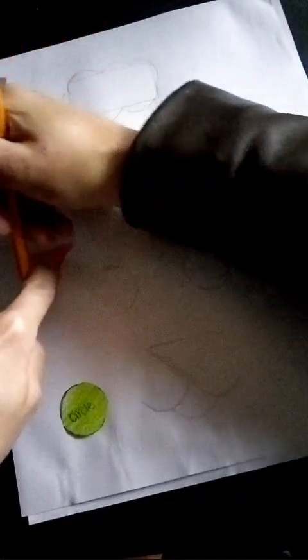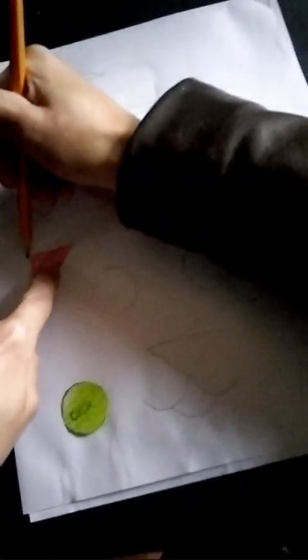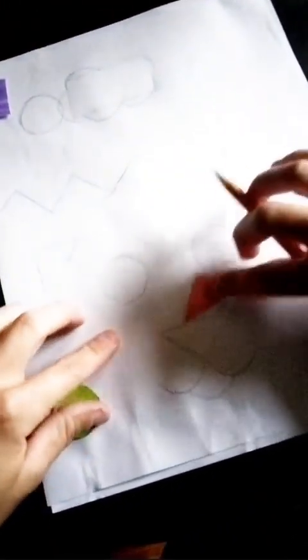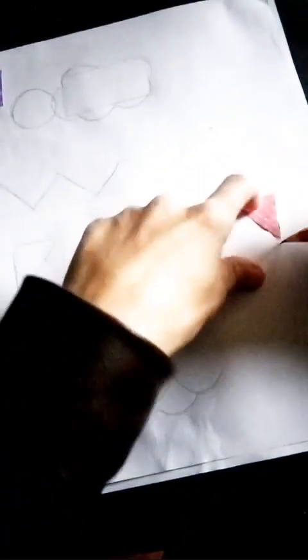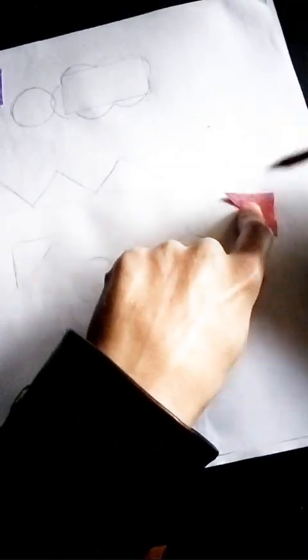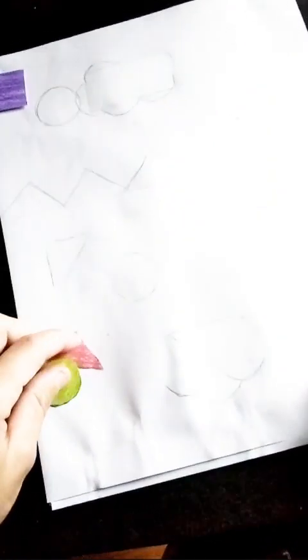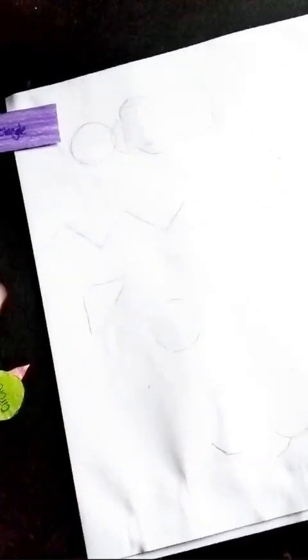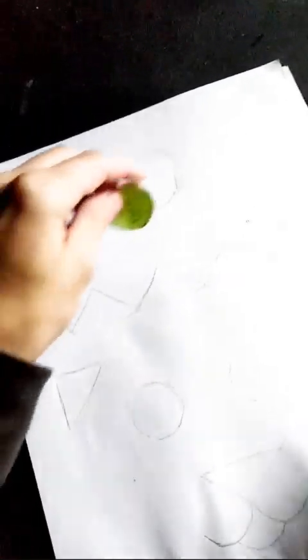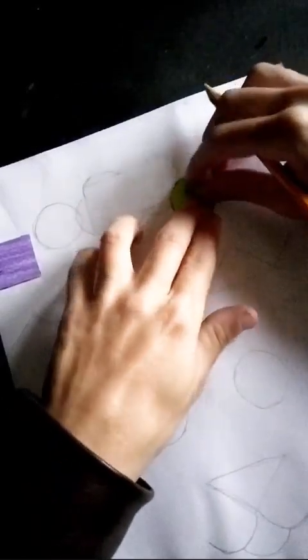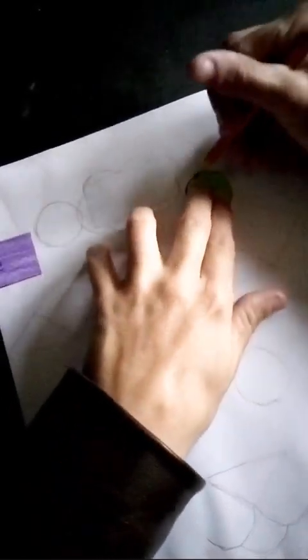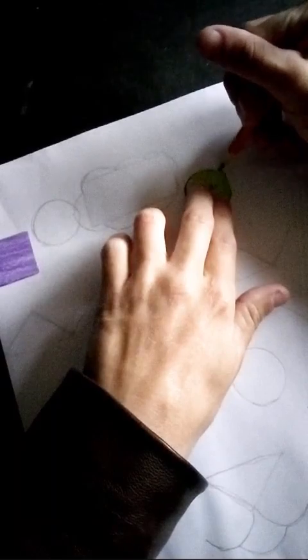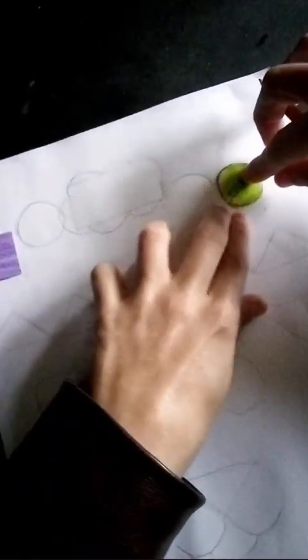And now we will create another triangle that is sideways to the circles. And now we will draw two halves of a circle that are beside each other.